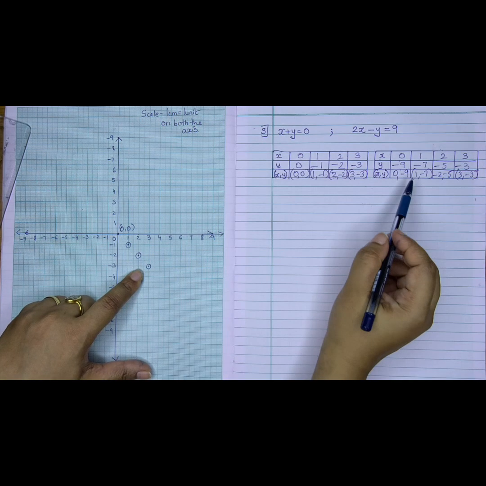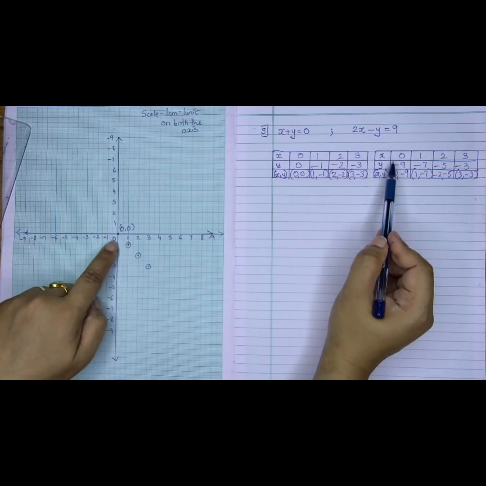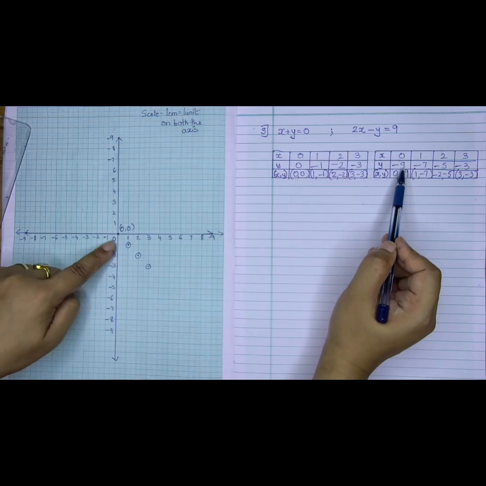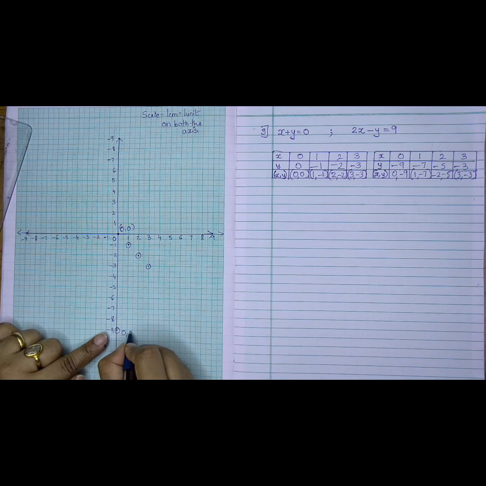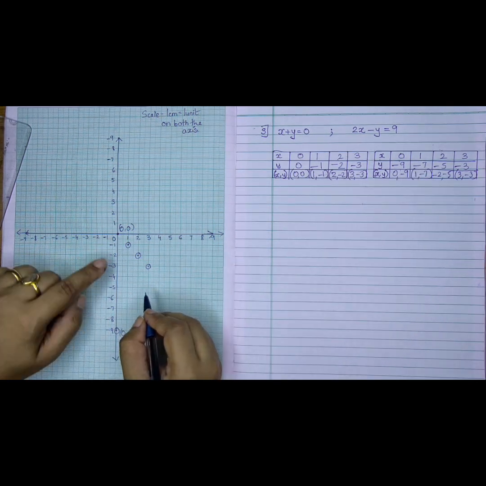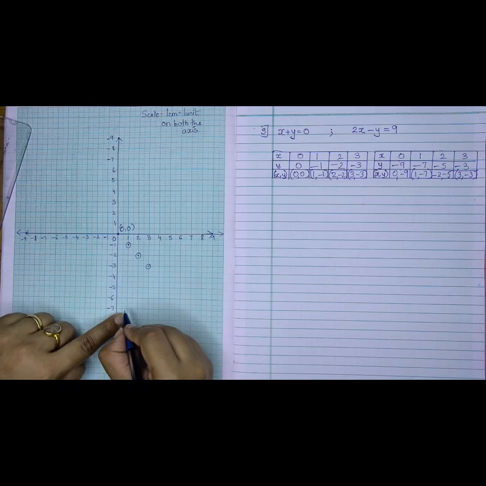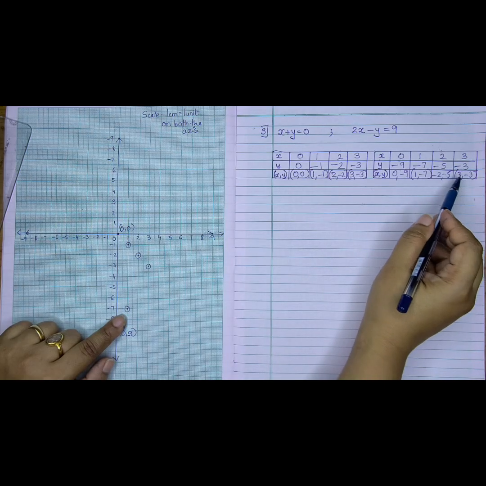Okay. Now the next one. On the x-axis it is 0 and on the y-axis it is minus 9. So over here, 0 and minus 9. Next is 1 and minus 7. 1 and minus 7 is here. 2 and minus 5.